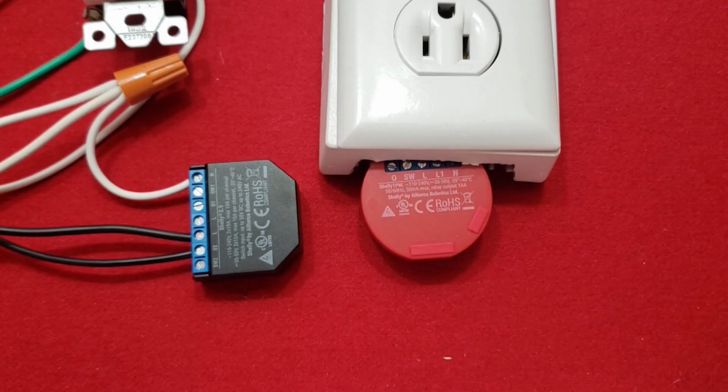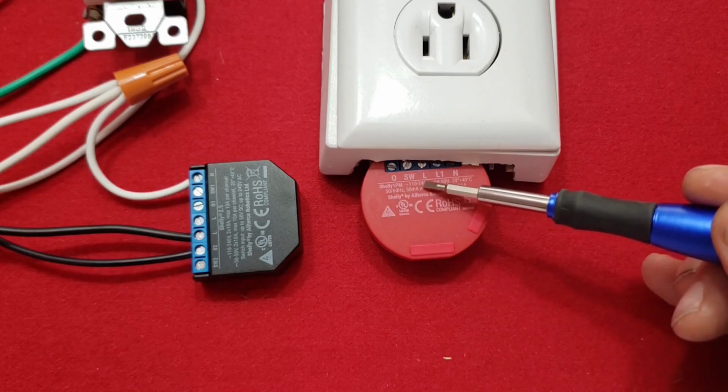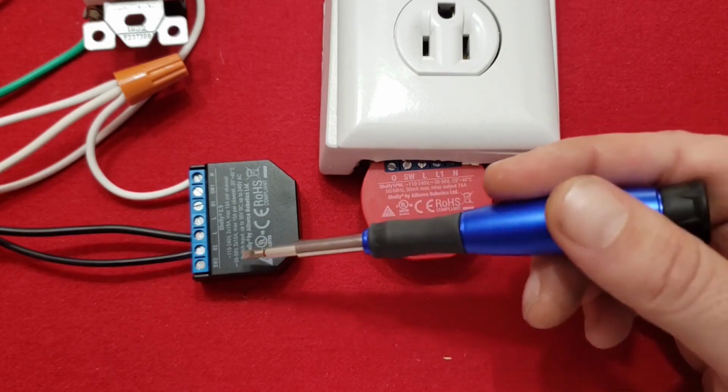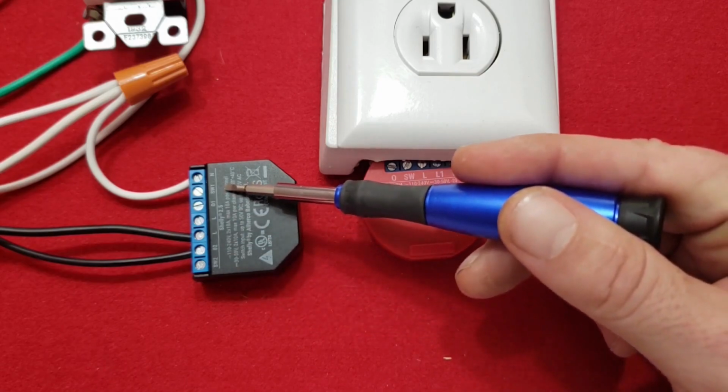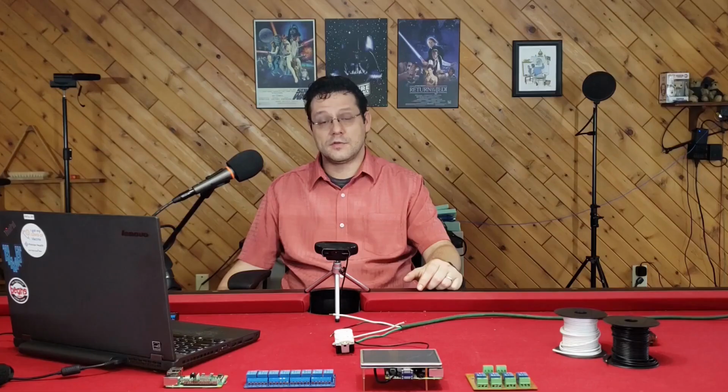If you're using a switch, toggle or momentary, you will connect it between the mains hot and the SW terminal on the Shelly 1. On the Shelly 2.5, you'll connect each switch between the mains hot and the SW1 and SW2 terminals for outputs 1 and 2 respectively. There is a different way to connect the Shelly 2.5 for use with actual roller shutters, but we're not talking about that in this video.